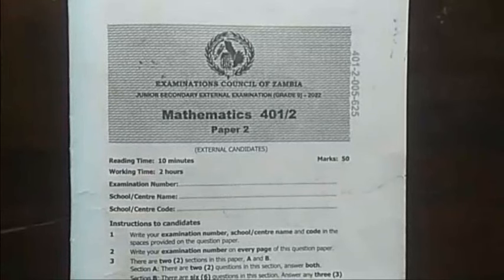As you can see, there is an examination number. There you need to write your examination number. Then there is also the school center name, and you write your school center name, and there is also the school center code, where you write the school center code. As you can see on this sheet, there is nowhere where you need to write your name. The only thing you write is the exam number. There is no place where you write your name.